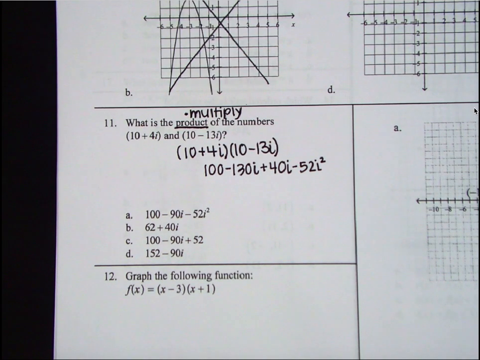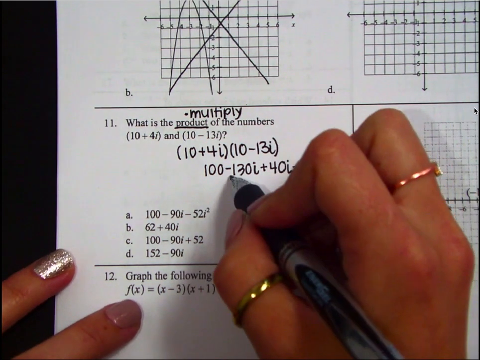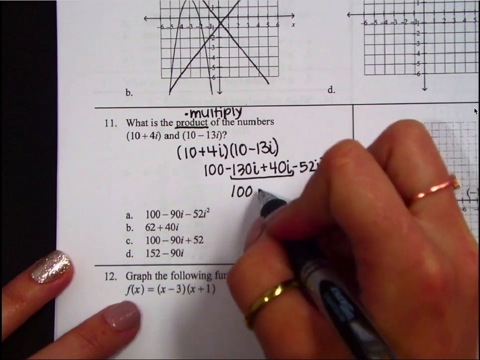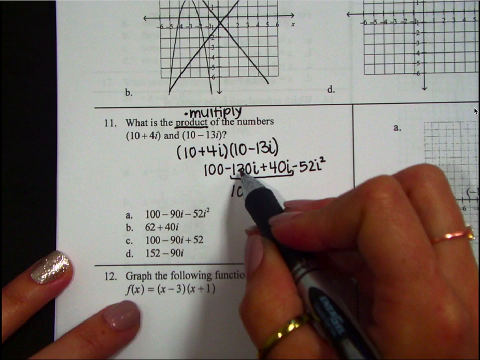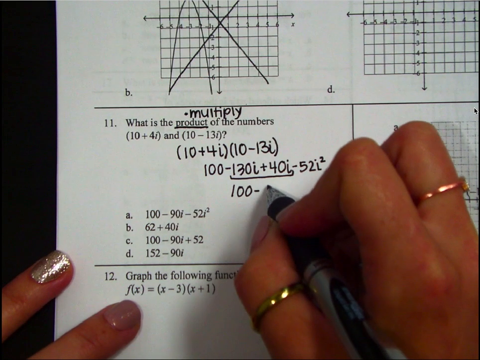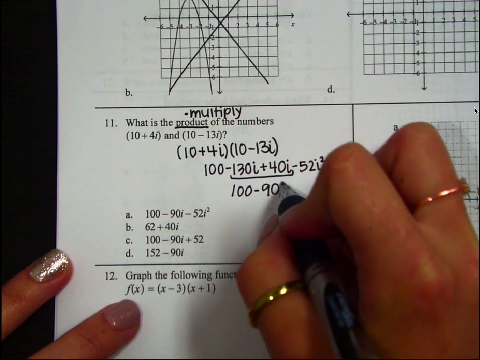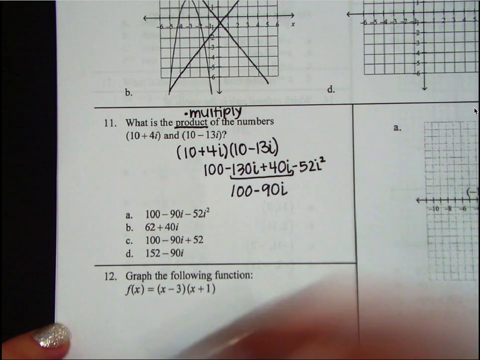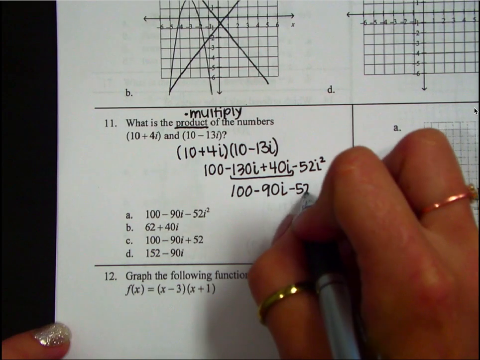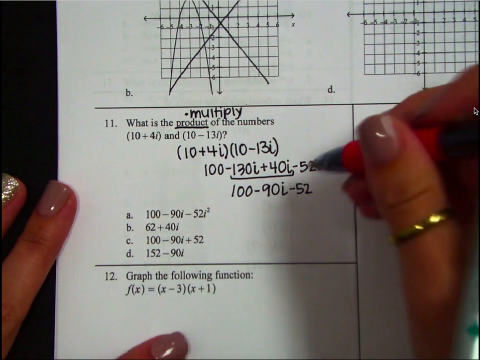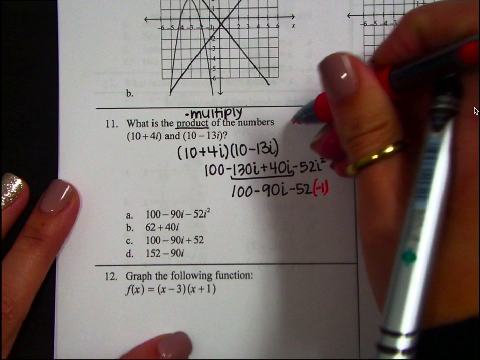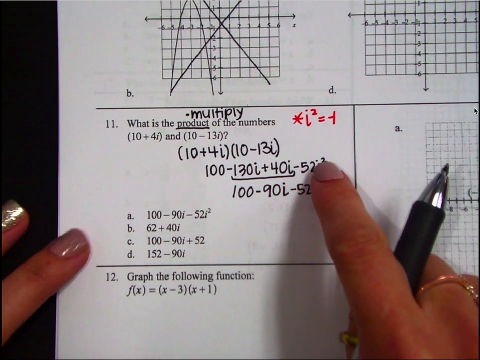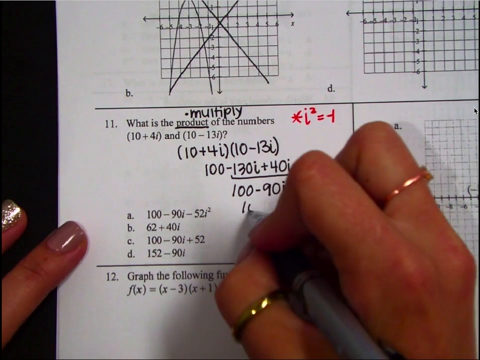Okay, so when we get to this point, we're going to combine our i terms together. So I'll leave 100 for a second. Negative 130 and 40 is negative 90. So combining those imaginary terms together, negative 90i. And then we need to remember that i squared means negative 1. So I'll write that here. i squared is equal to negative 1. So when we get i squared, we're going to replace it with negative 1.